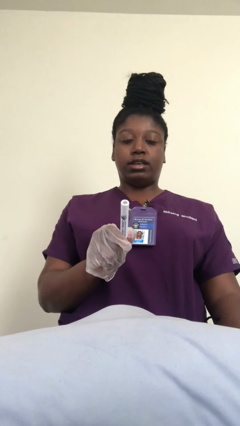I will do the 6 cardinal gaze. So I will hold my pen light up to the patient's eyes and basically do like a star to see if his eyes follow it.